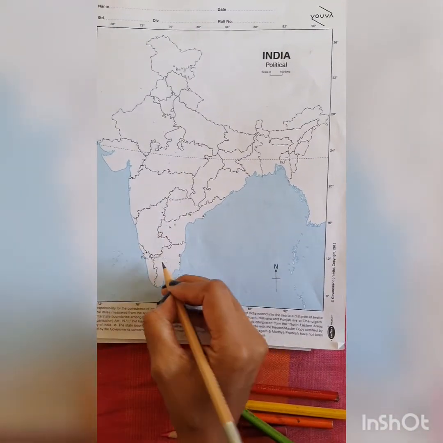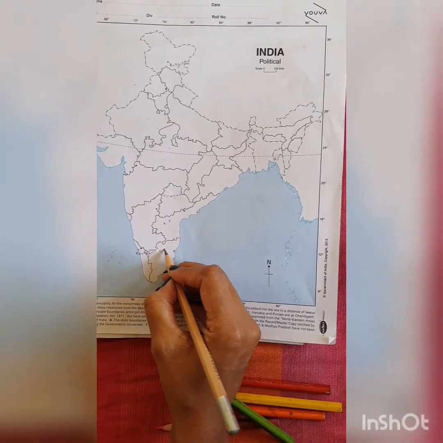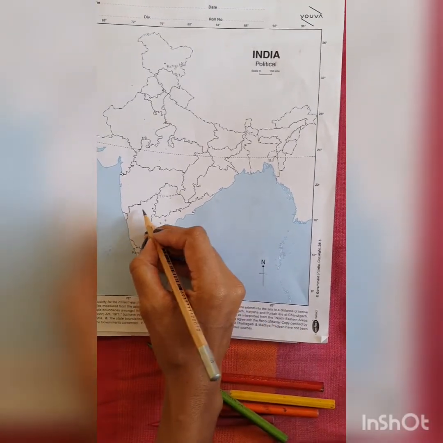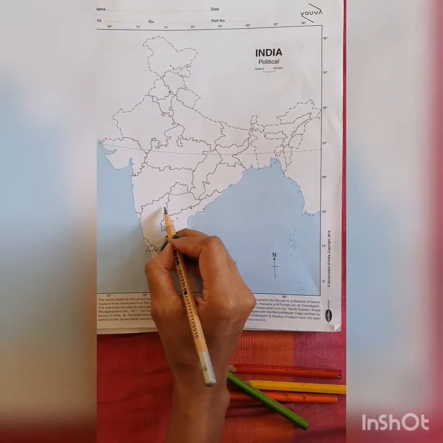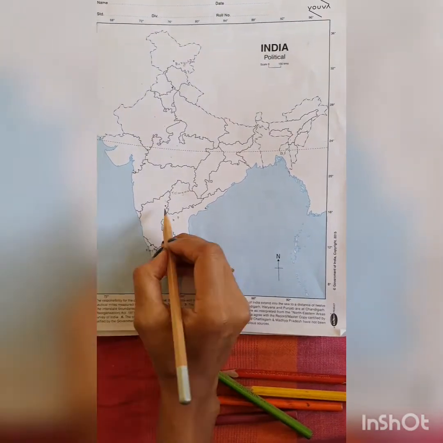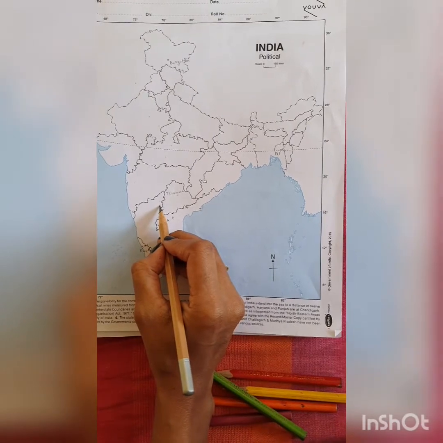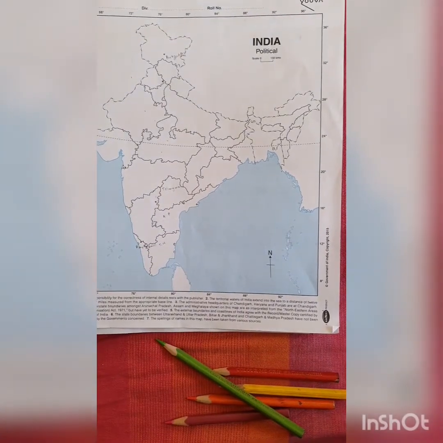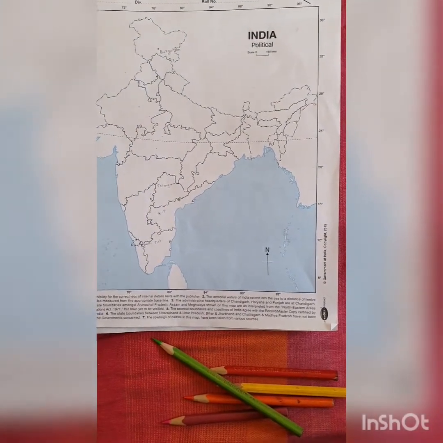This is Andhra Pradesh. This is Tamil Nadu. You can write it in full forms. And this is Karnataka. So it is right next to the borders of Telangana and Karnataka. So it is in Gulbarga district. So you can just mark it over here. Alright. So let's move on to the next place.